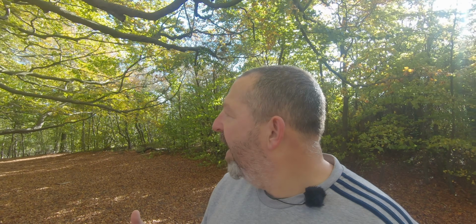I believe in Iron Age times there was a fort up here, but now there's just a lot of really nice trees. So I've come along here and found this avenue of trees, which I've seen many times because I've walked up here many times. And because we're in peak autumn, we've got some really lovely colours at the moment. So I'm going to have a crack at shooting this avenue of trees.